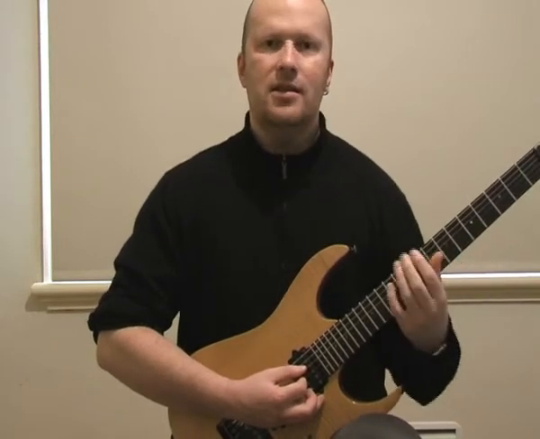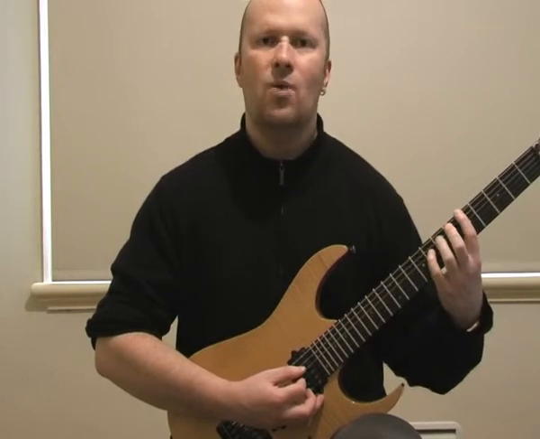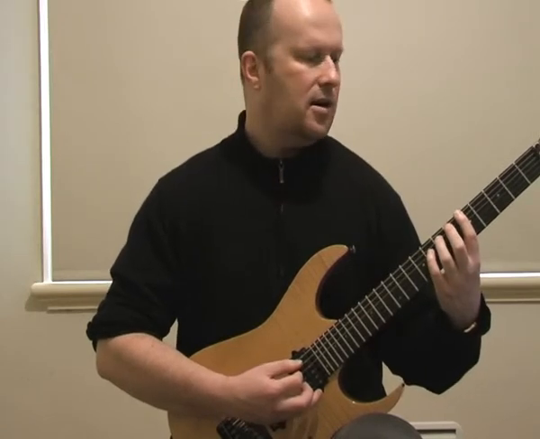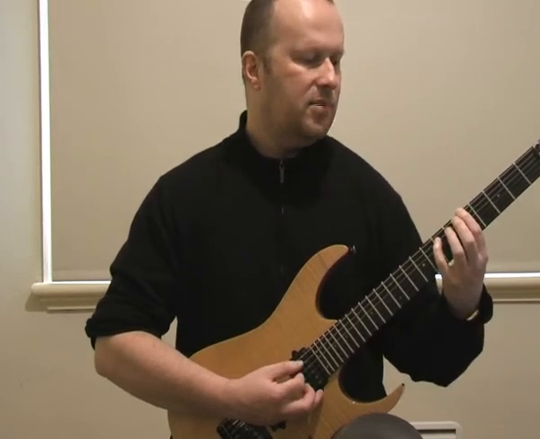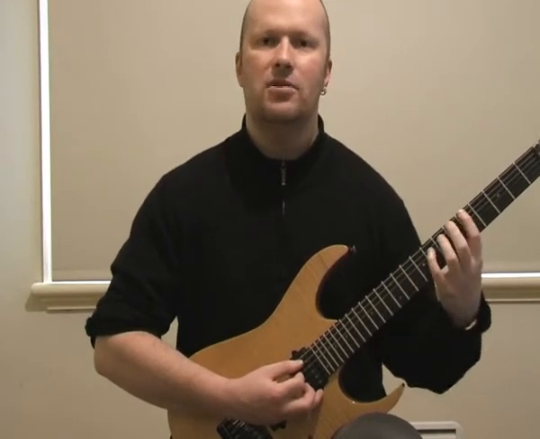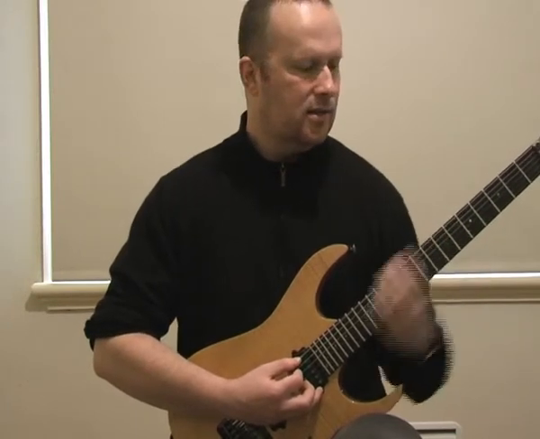Now as far as playing these three power chord shapes, I recommend starting off using fingers 1 and 3 of your left hand. There are a lot of players who use fingers 1 and 4, but for now let's just stick with 1 and 3. You can always learn the method of playing with 1 and 4 later on.